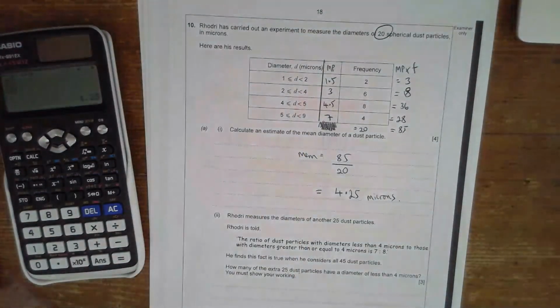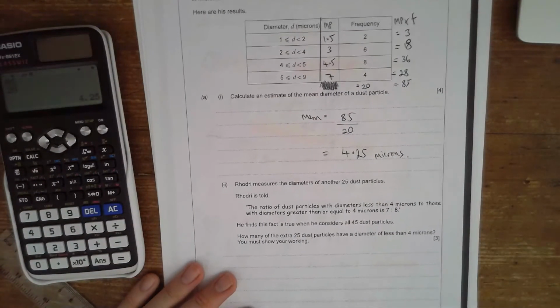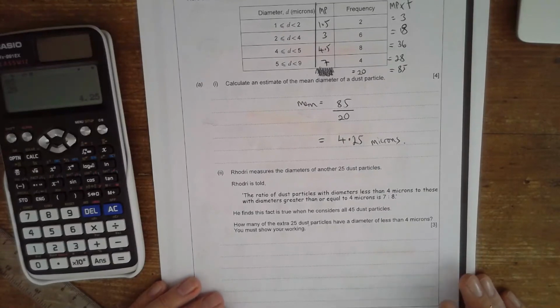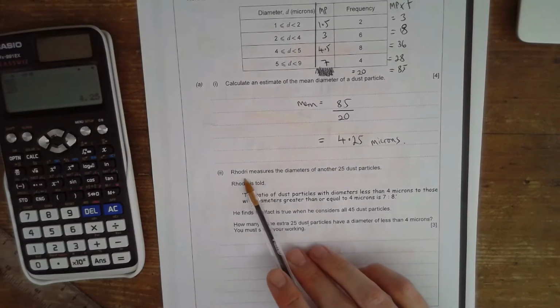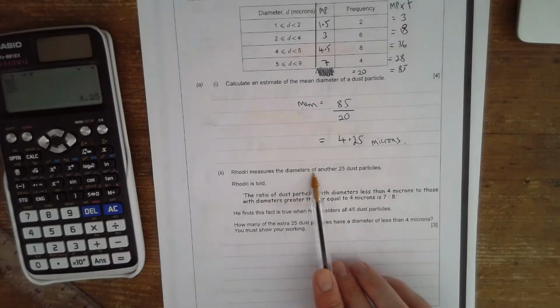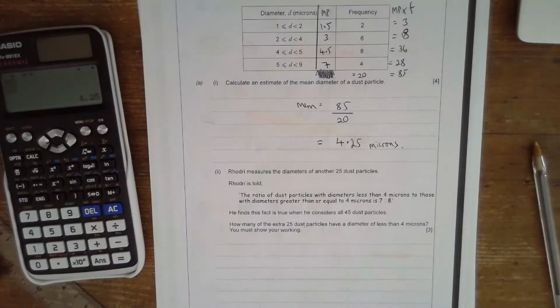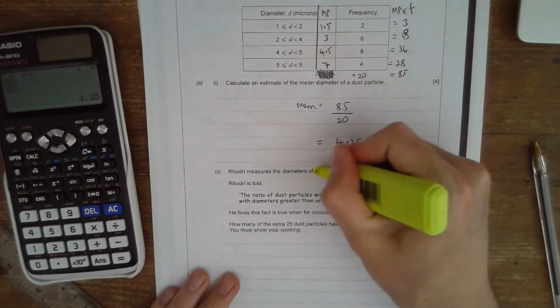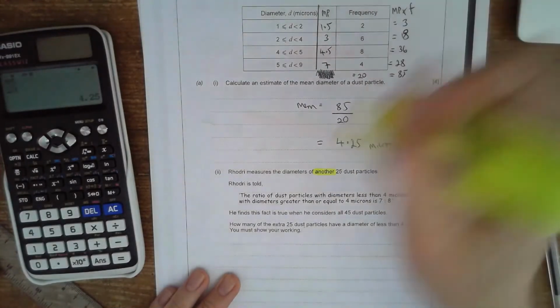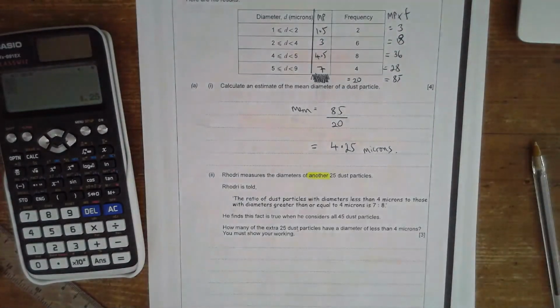Okay, now the next question is quite sneaky. Okay, have a read of it. Let's try and make sure we get our heads around what it's saying. It says Rodri measures the diameters of another 25 dust particles. Now that's the key word here. He's already done 20, now he does another 25.